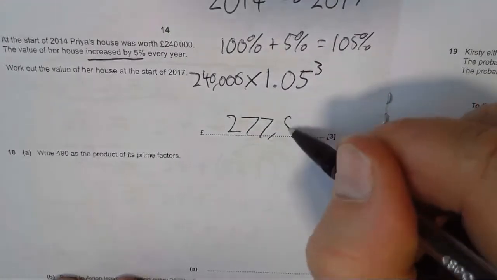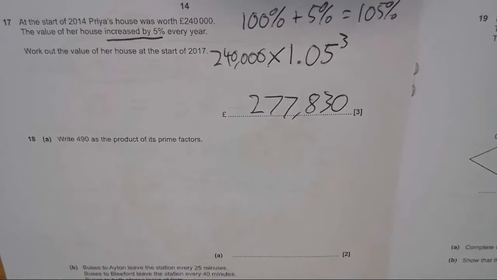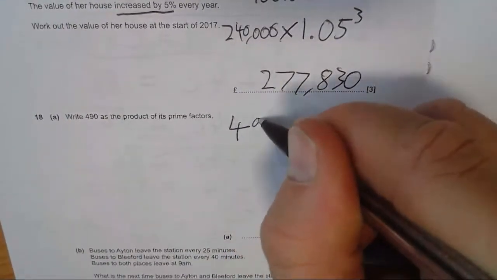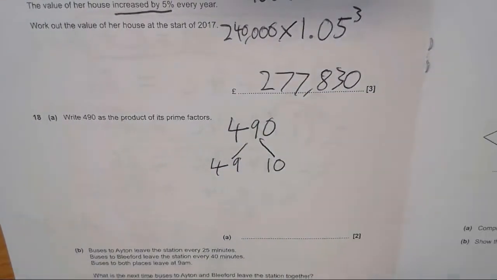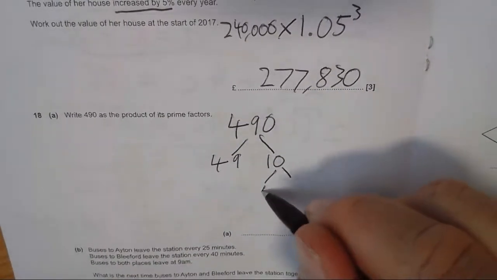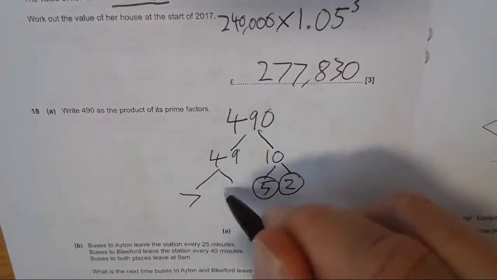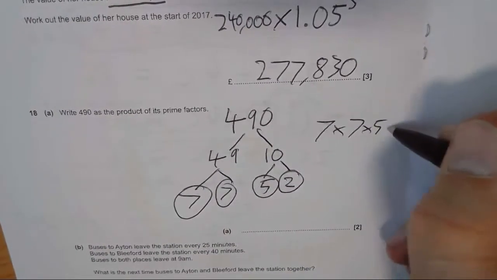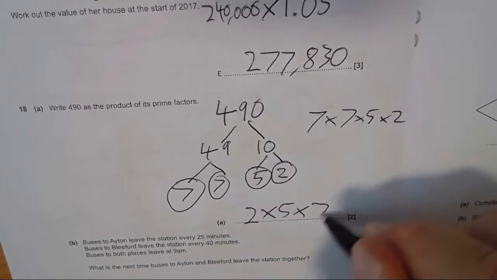277,830. Now this one, we've done prime factorization fairly recently, so hopefully this is all good. 490, let's split that out. I'm just going to go for 49 times 10. You could halve it or whatever if you wanted. This is going to be easier for me. Then I've got 5 times 2 there. Those are both prime. I've got 7 times 7 here. Those are both prime. Now if you write 7 times 7 times 5 times 2, that's correct. I would probably write 2 times 5 times 7 squared.